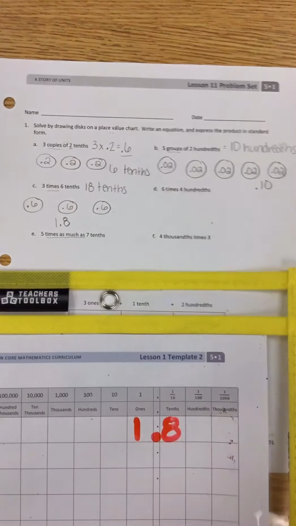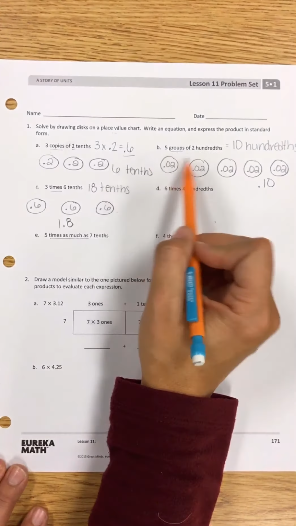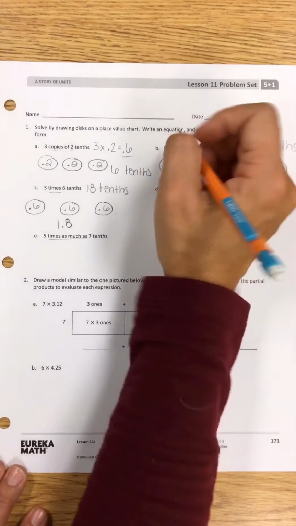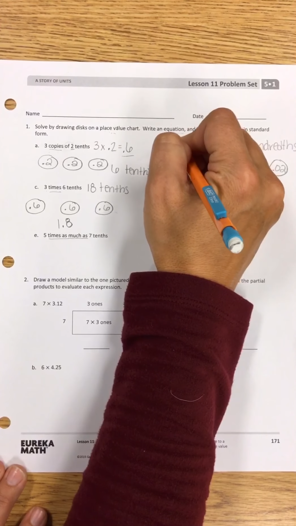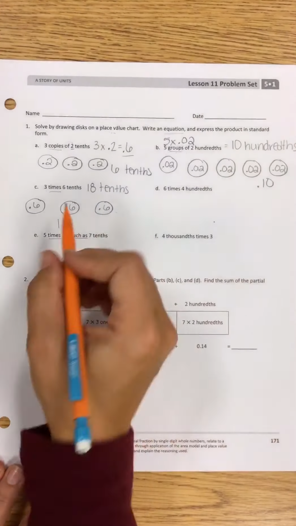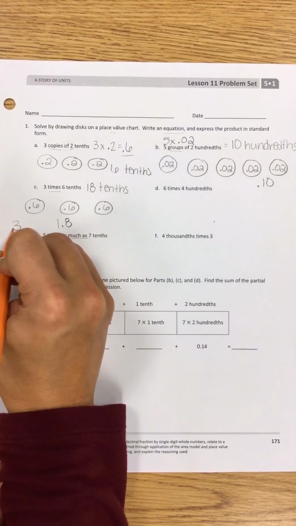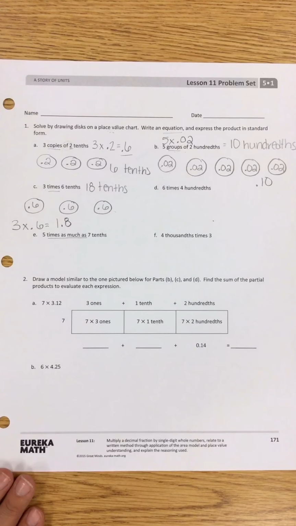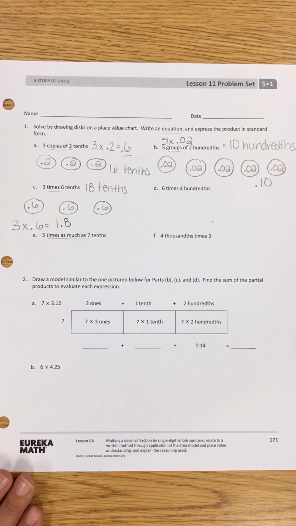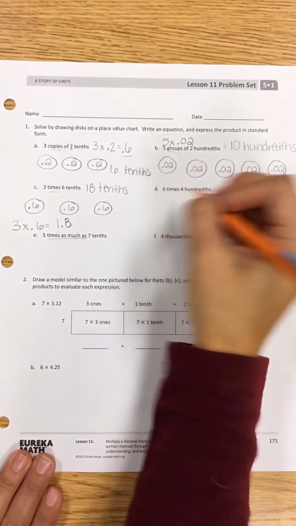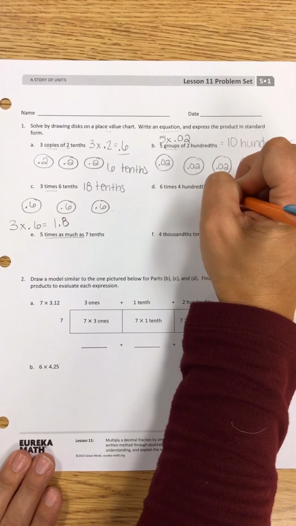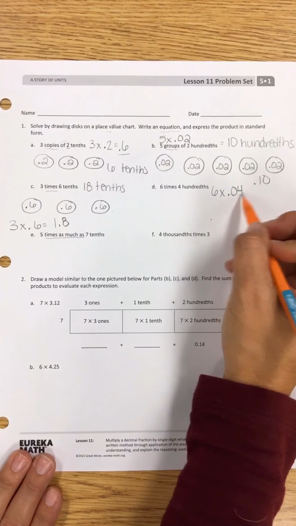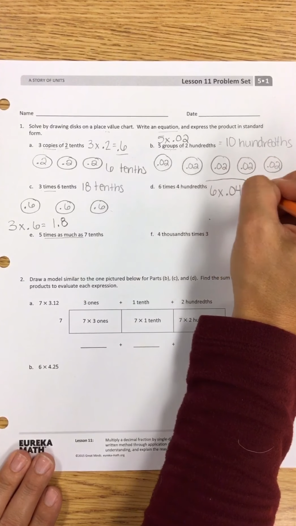Okay, and I skipped that on letter B, so we're going to go back over here, on letter B I need to write this in the equation. So it's going to be 5 times 2 hundredths, okay? Same thing here, I need to write that in the equation, 3 times 6/10. So let's write the equation first, and then we'll go ahead and draw those pictures with those discs. So this is going to be 6 times 4 hundredths, and remember 4 hundredths is going to be written as a decimal point 0.04. Okay, I want to solve what that equals.